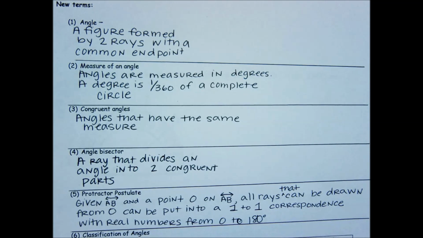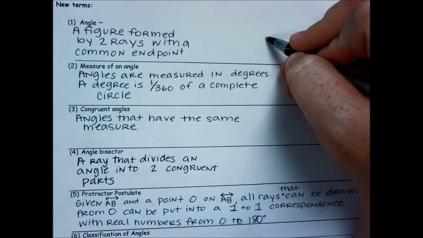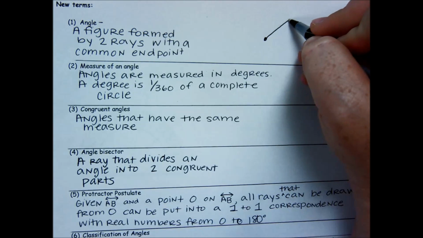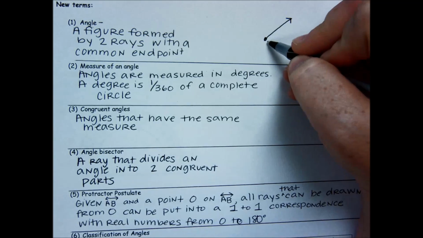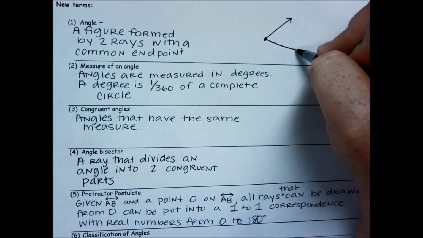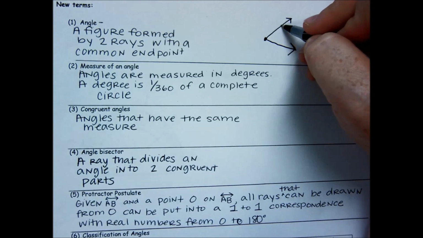Alright, we're going to start off talking about an angle. An angle is formed by two rays with a common endpoint. So we learned that rays have an endpoint and then go off in one direction forever and ever. So if I combine two of them together, I have what's called an angle.